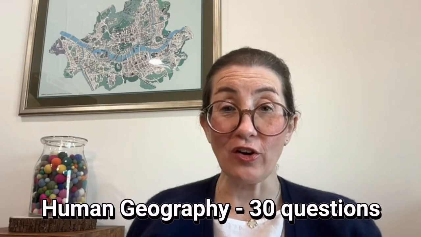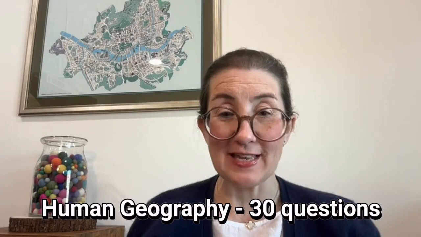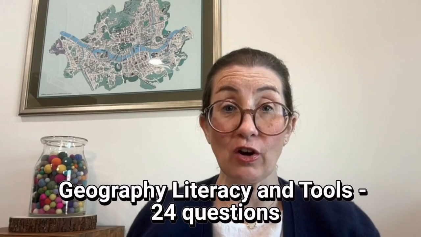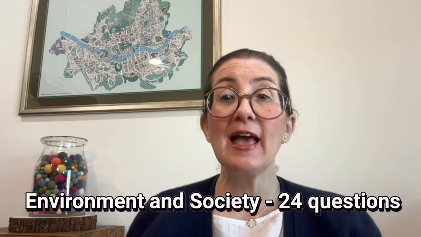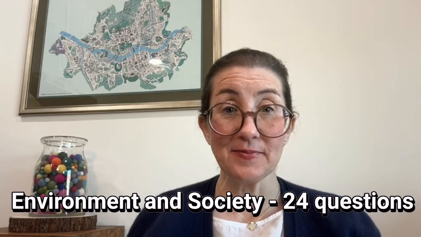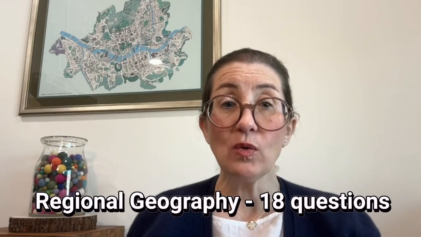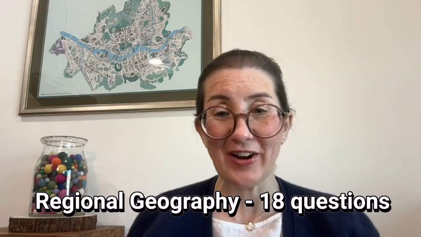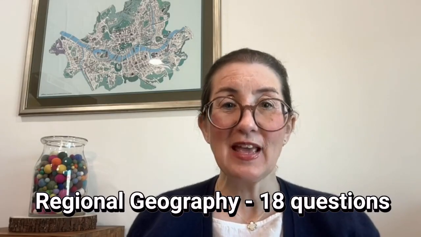One is human geography, which takes up about 25% or 30 questions. Then we have 3 areas which each take up roughly 20% or 24 questions. These include geography, literacy and tools, physical geography, and environment and society. Then we have the smallest number of questions, which are in regional geography, which takes up about 15% or 18 questions total. Each subsequent category may include topics covered previously.